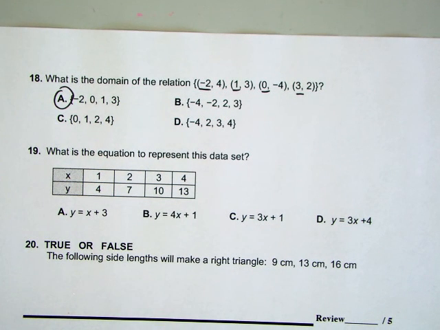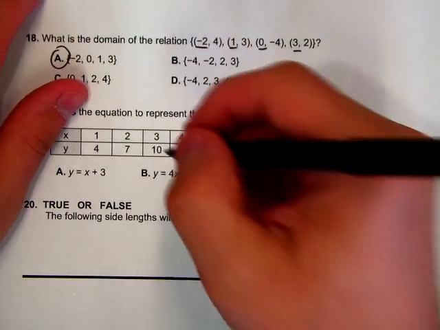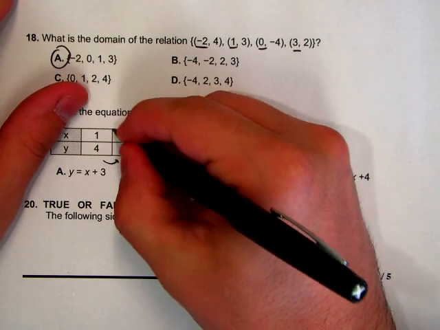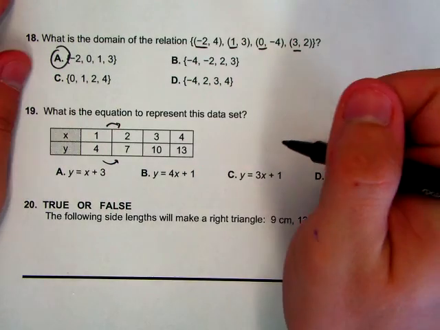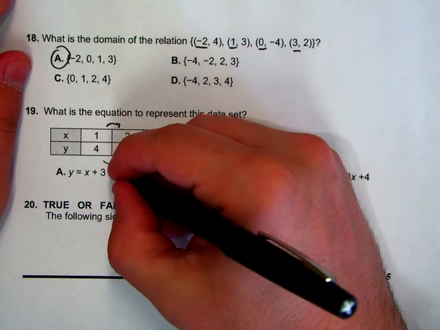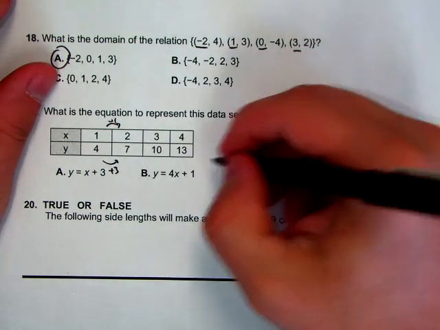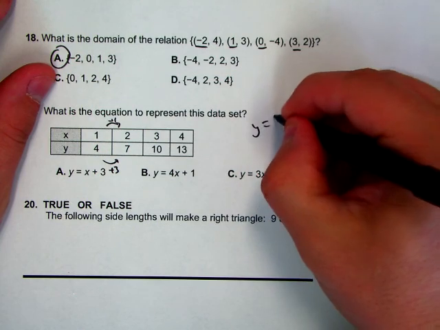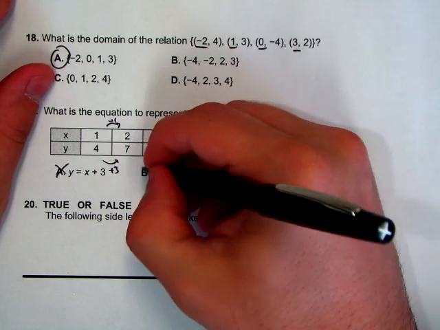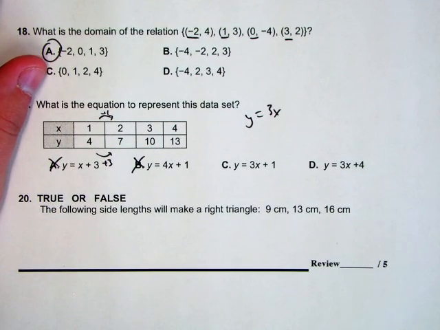Number 19, what is the equation that represents this data set? First of all, let's find the slope. Slope is change in y divided by change in x. 4 to 7 is a plus 3. 1 to 2 is a plus 1, so my slope should be 3x. So far I have 3x. So A and B are out.